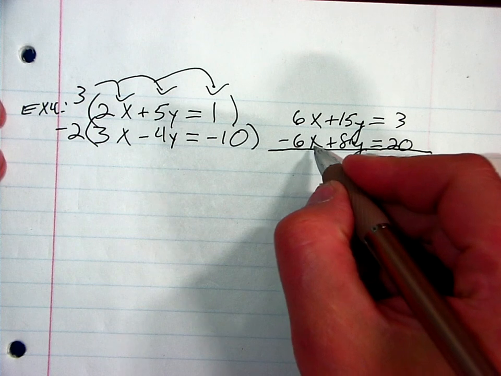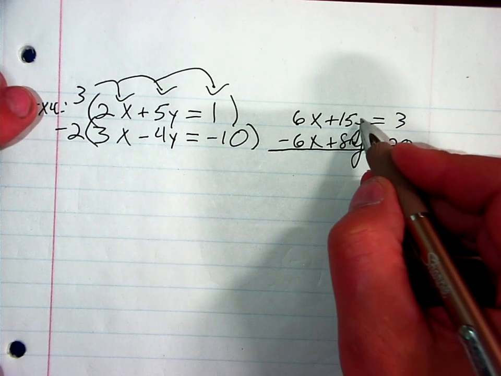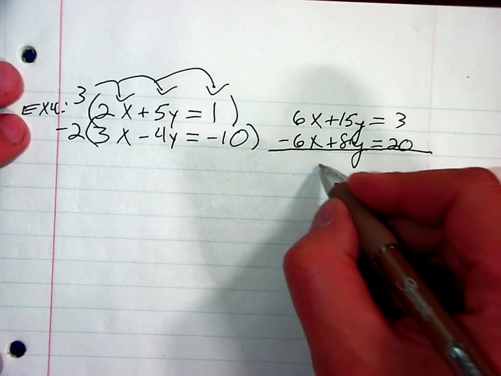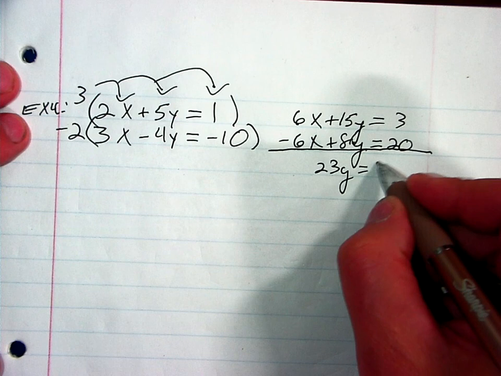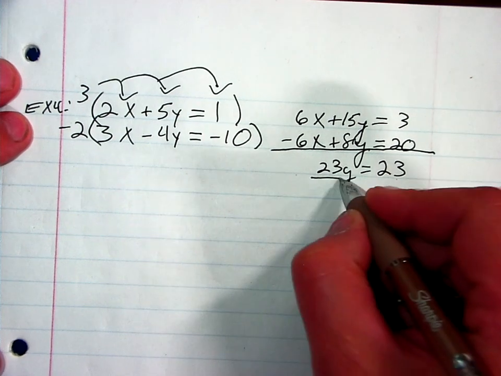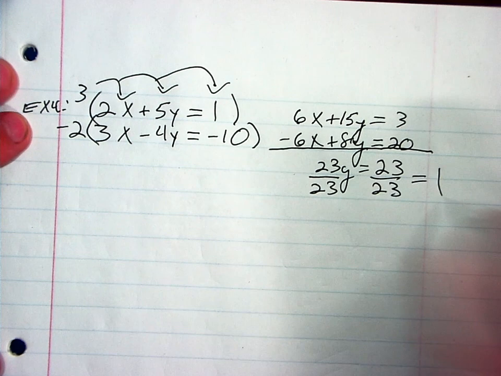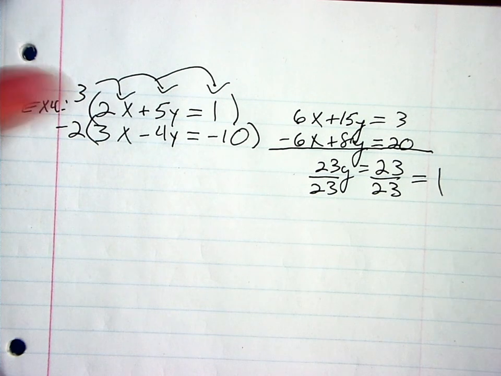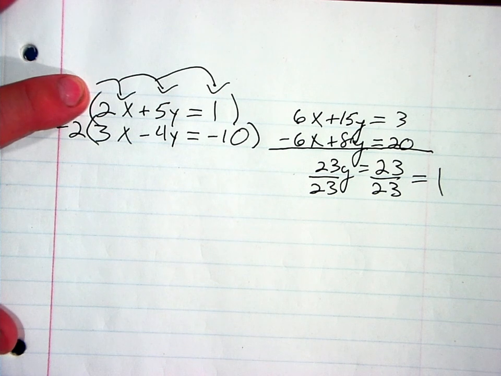6x minus 6x is 0, so we eliminated our x. 15y plus 8y is 23y. And 3 plus 20 is 23. Divide by 23, divide by 23, and we get 1. So let's go back. Now, I would probably use the top one because there's no negatives. Less chance of making a mistake.